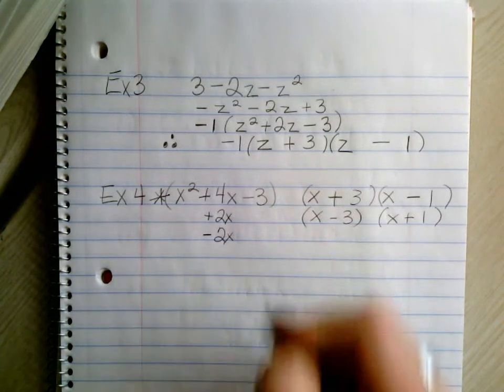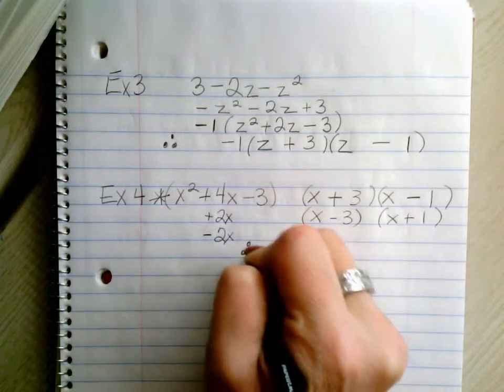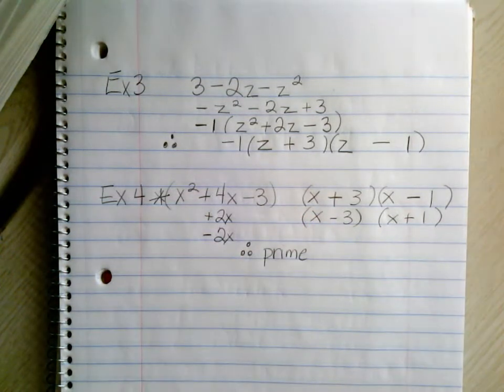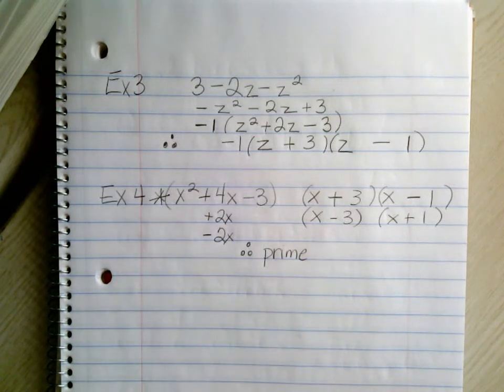Therefore, this factor, or this polynomial, is said to be prime. Okay? It is prime. It is not factorable. It is not reducible. There is nothing I can do to factor that polynomial.